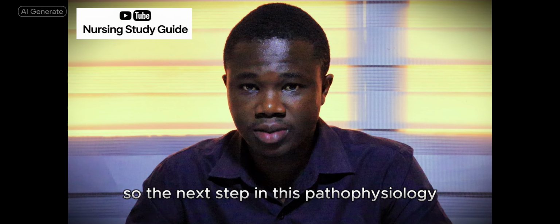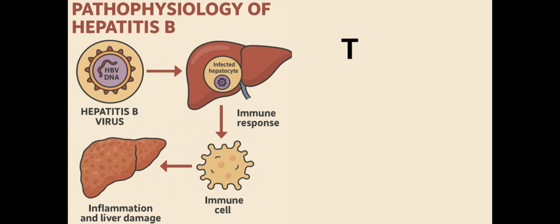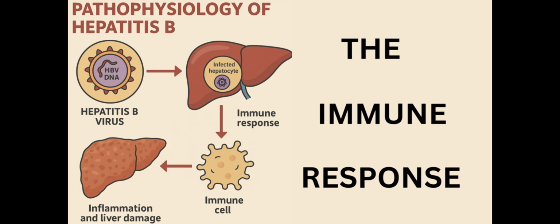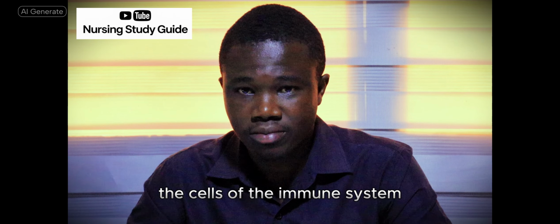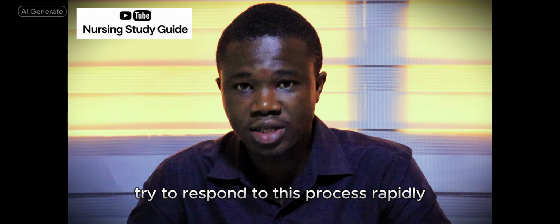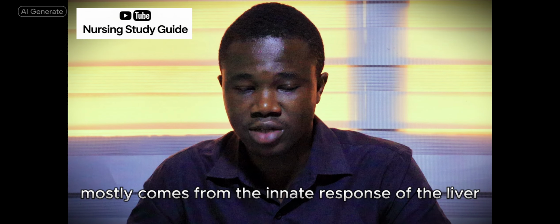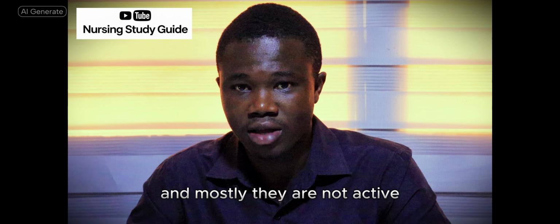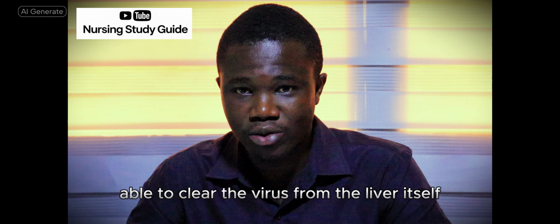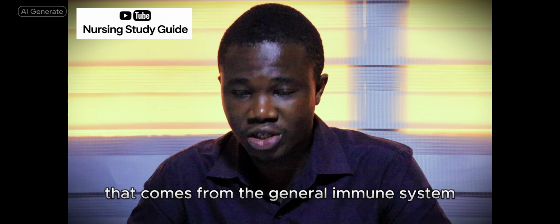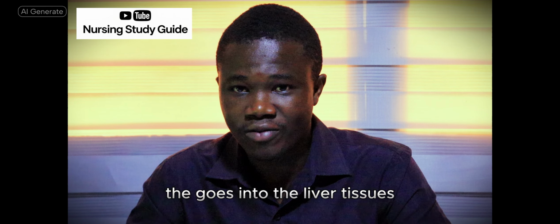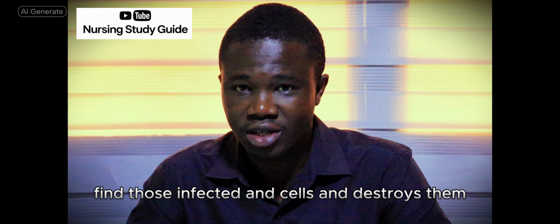The next step in this pathophysiology is the immune response. After the virus enters the liver tissues to infect the cells, the immune system tries to respond to this process rapidly. The first response mostly comes from the innate response of the liver, and mostly it is not active or effective enough to clear the virus from the liver itself. The next immune response that comes from the general immune system is the cytotoxic lymphocyte. They go into the liver tissues, find those infected cells and destroy them.